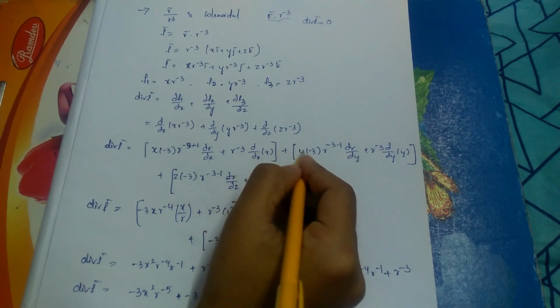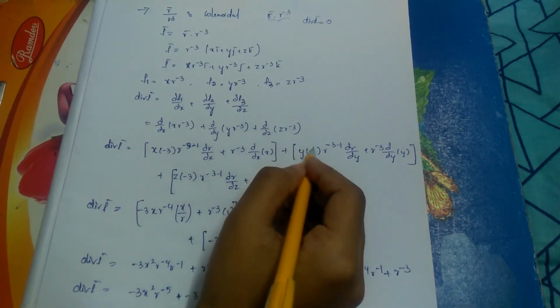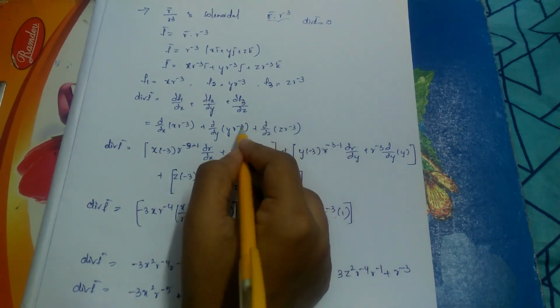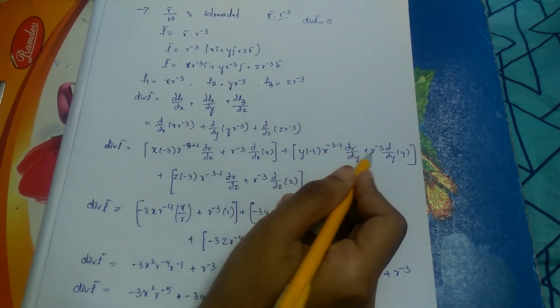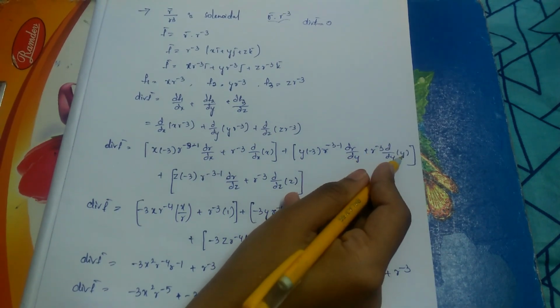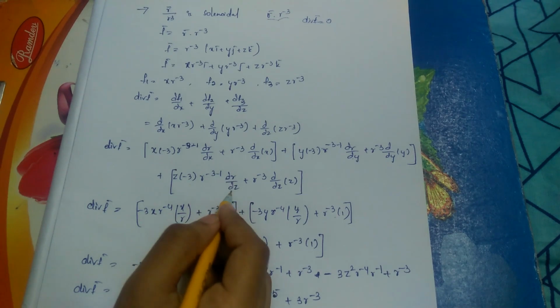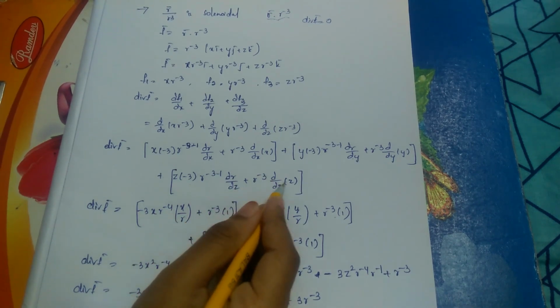Similarly y into minus 3 into r power minus 3 minus 1, dou r by dou y, plus r power minus 3 into dou by dou y of y. Similarly z into minus 3 into r power minus 3 minus 1, dou r by dou z, plus r power minus 3 dou by dou z of z.